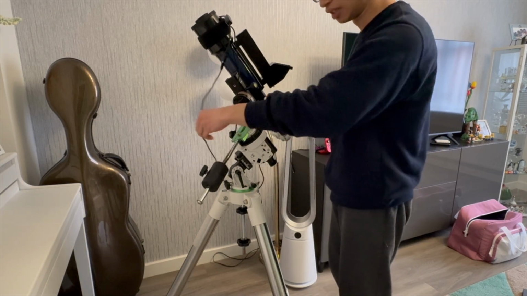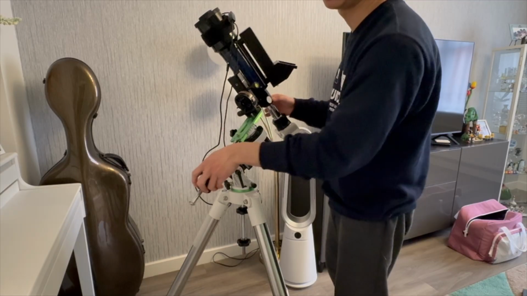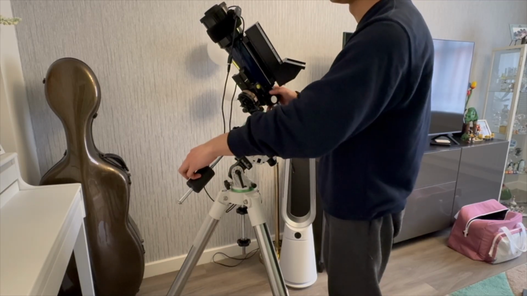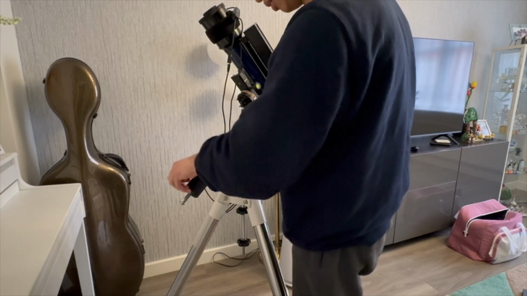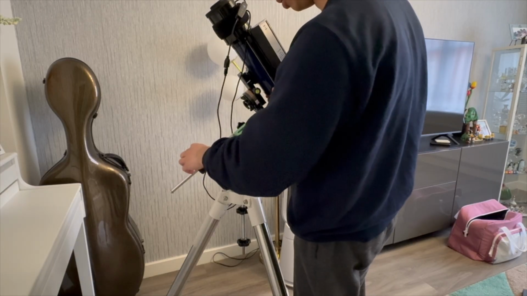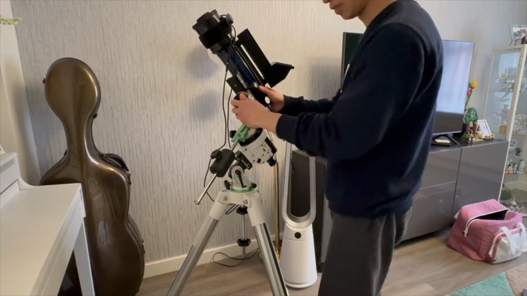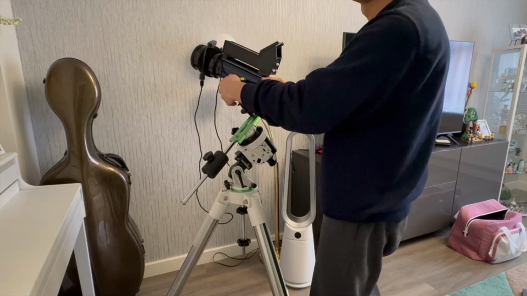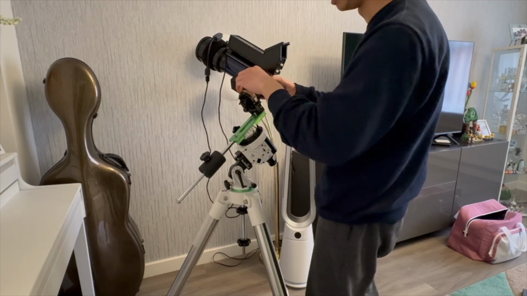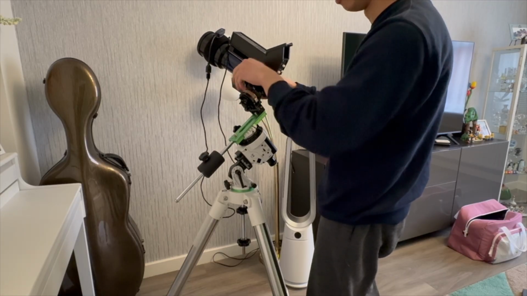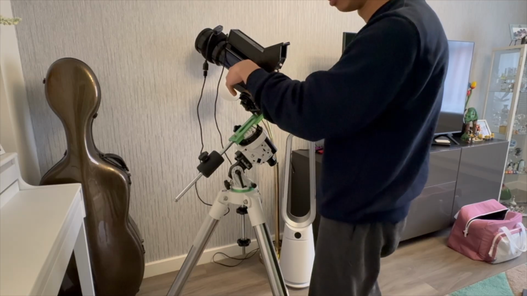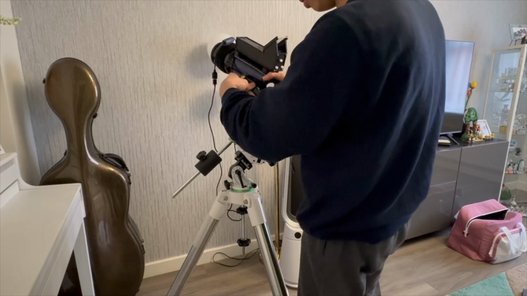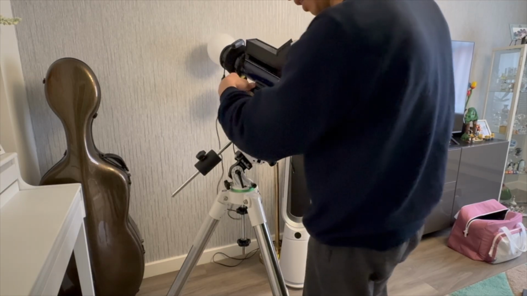But of course, it's not just the right ascension axis that you need to deal with. You also need to balance the declination axis by moving the telescope either forward or backward like this.